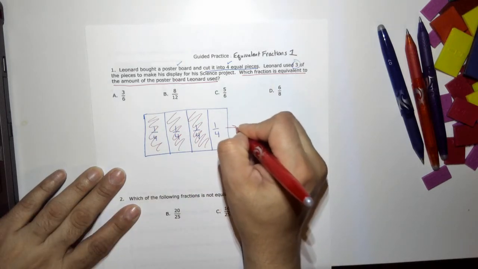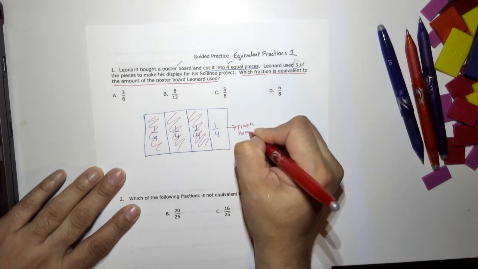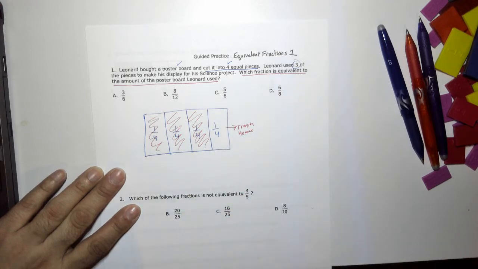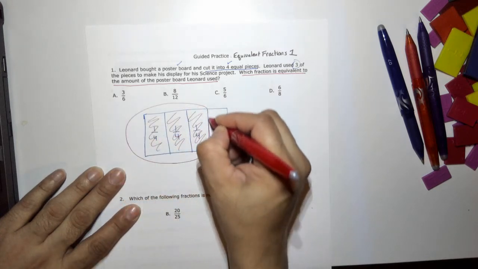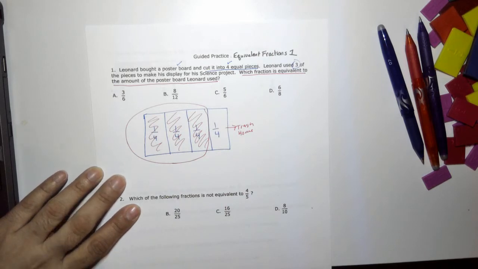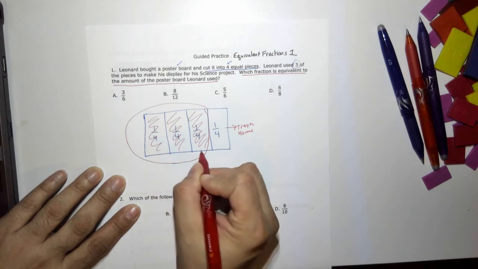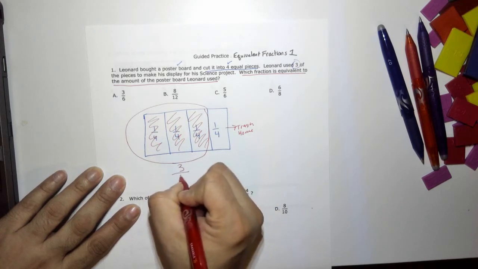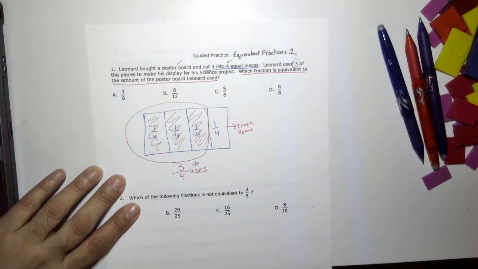For his display, this goes in the trash, stays at home, whatever you want. But this is the pieces that he uses. So how many fourths did he use? 1/4, 2/4, 3/4. He uses 3/4. Now I can look at my answer choices.